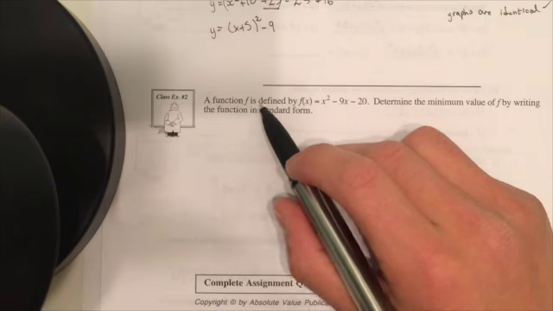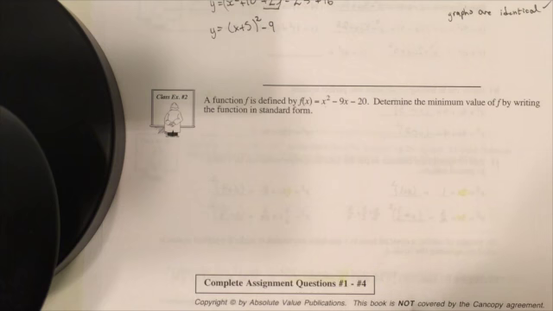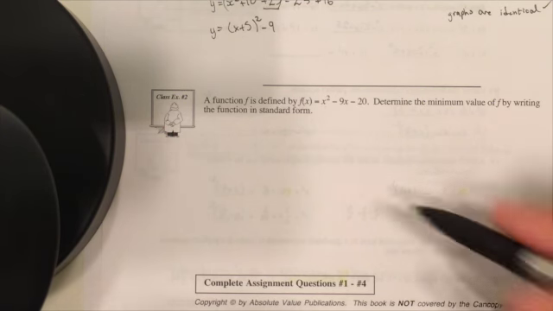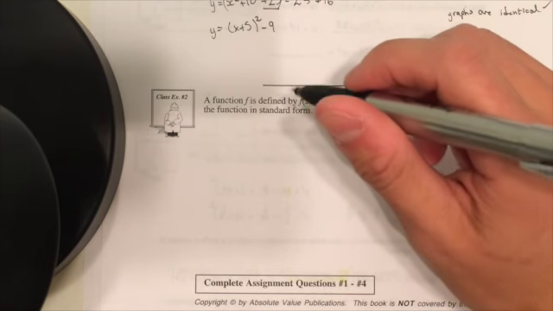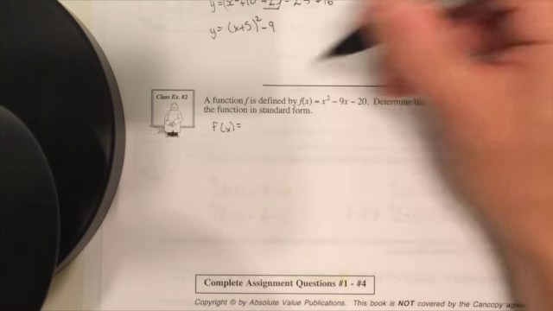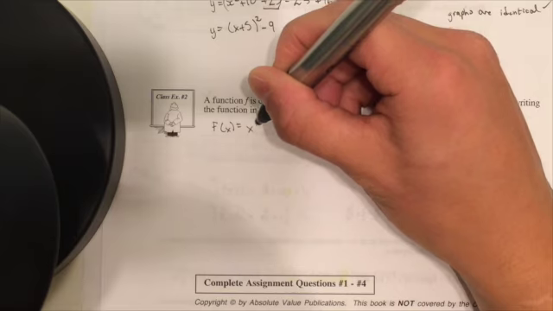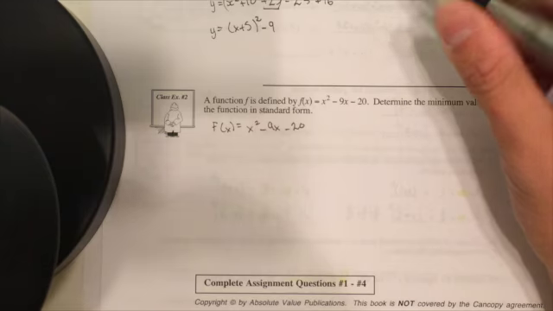Okay, so function f is defined by x squared minus 9x minus 20. Determine the minimum value of f by writing the function in standard form. So we want to find our minimum value of f, and in order to do that, we are going to have to find out what the vertex is. And remember, the vertex is going to be associated with our p and our q values. So let's figure out what this is going to be. f(x) is equal to x squared minus 9x minus 20.